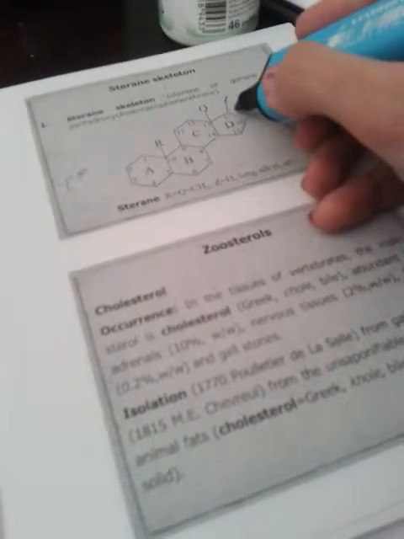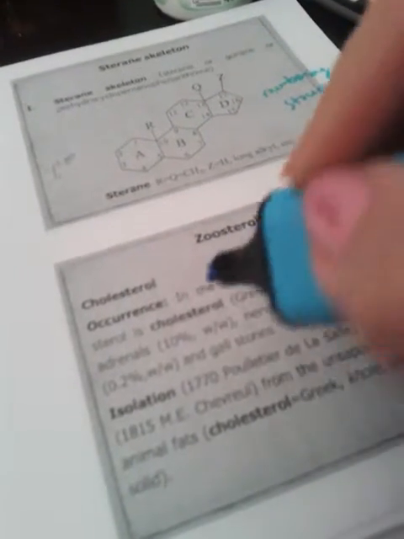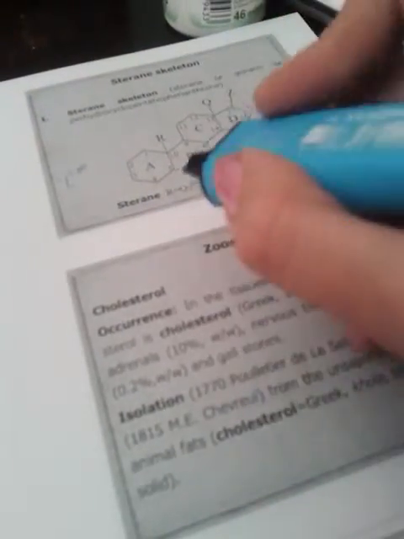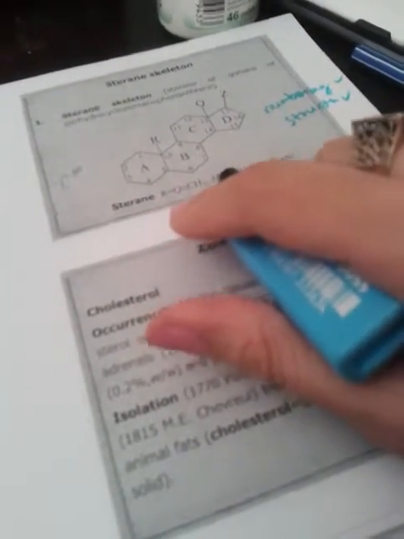11, 12, 13, 15. Good? What does Q, Z, R mean? There are different branches. R and Q could be methyl, Z could be hydrogen.